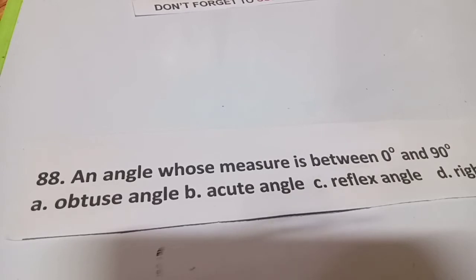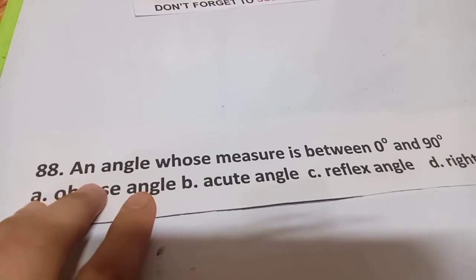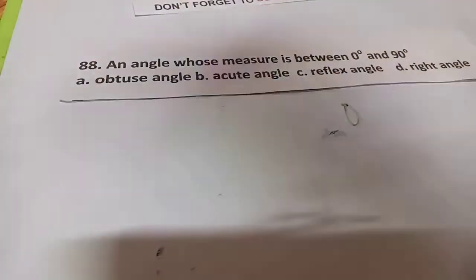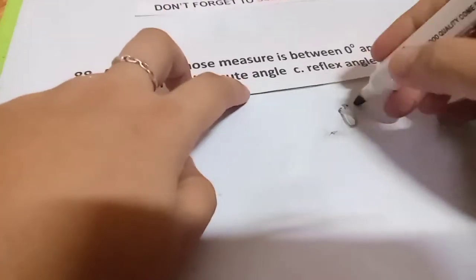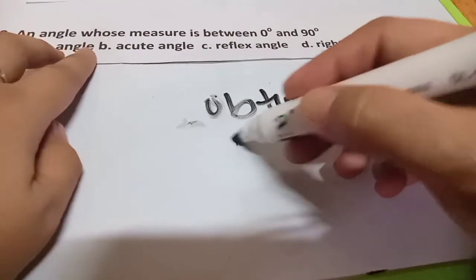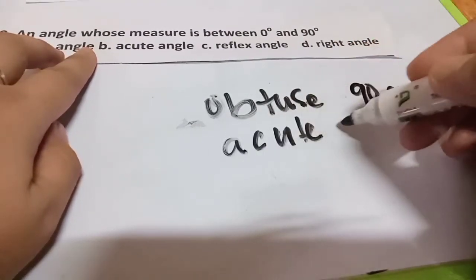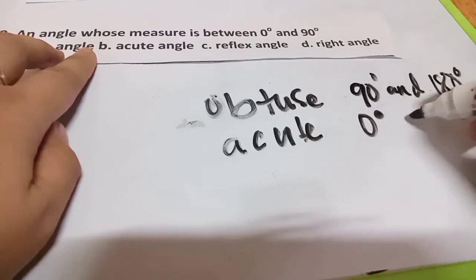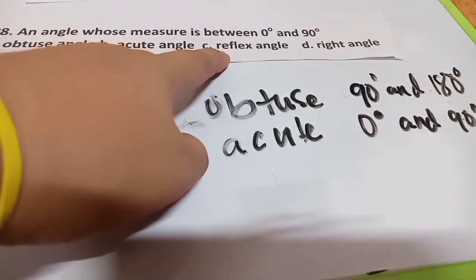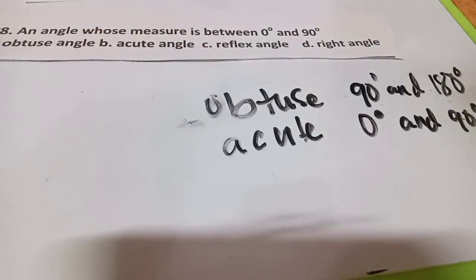From 0 to 90. If this is obtuse, it means we have the angle from 90 to 180. Take note, obtuse. And then the acute angle, this is 0 degrees to 90 degrees. Take note. While the reflex angle, this is from 180 to 360. This is reflex.